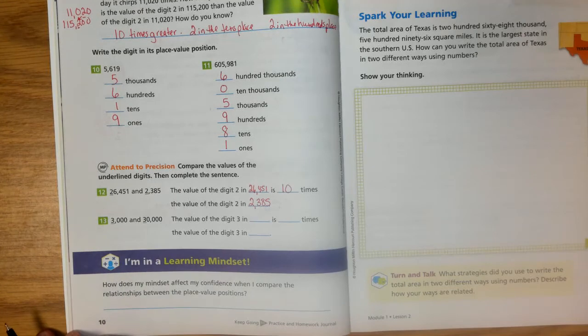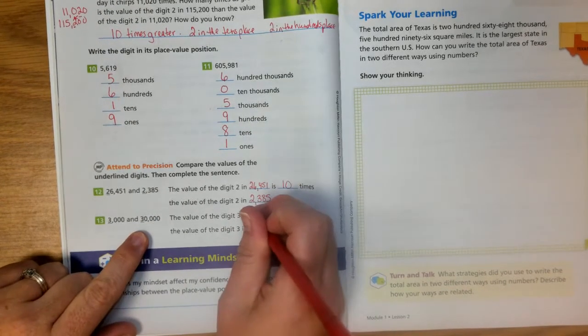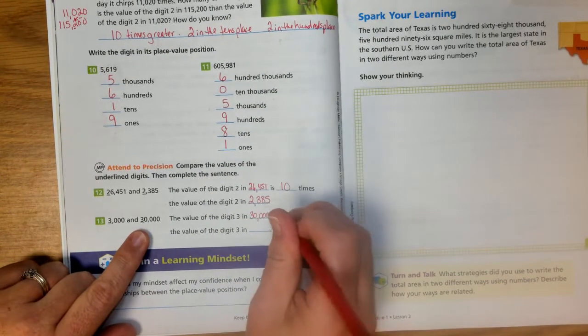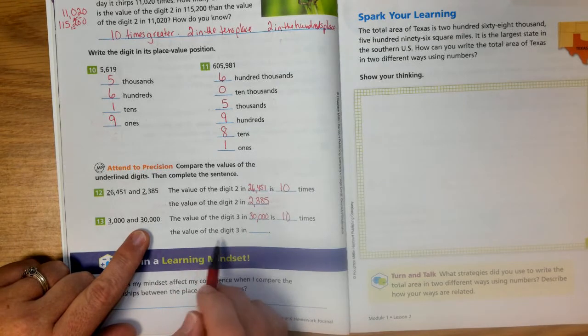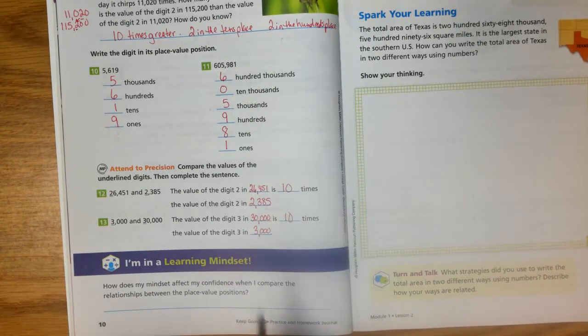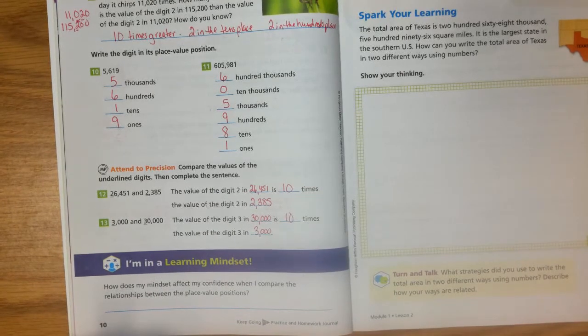3,000 and 30,000. The value of the digit 3 in 30,000, we're always going to start with the larger number, is 10 times the value of the digit 3 in 3,000. Because the 10,000s place is 10 times more than the 3 in the thousands place.